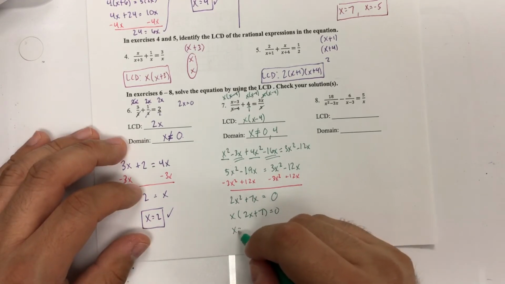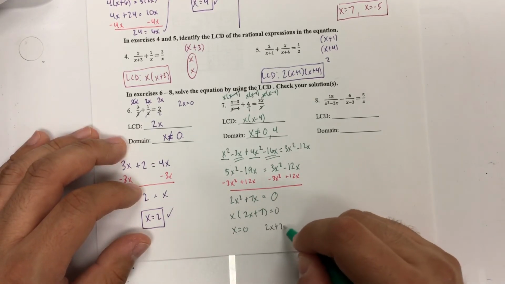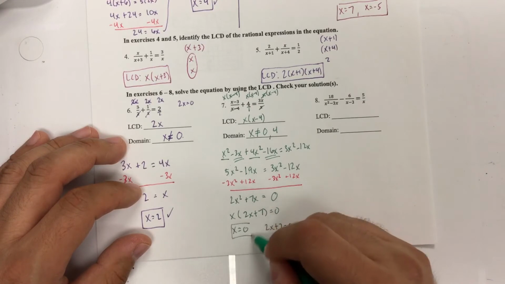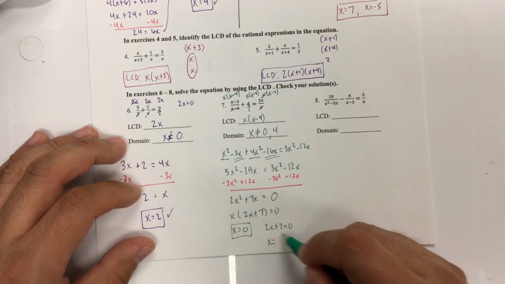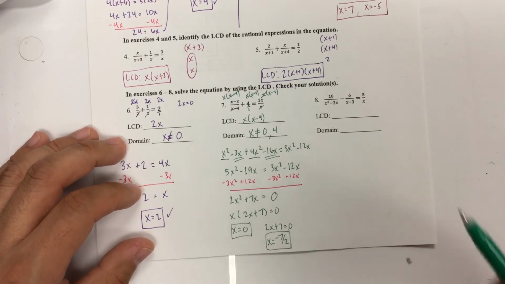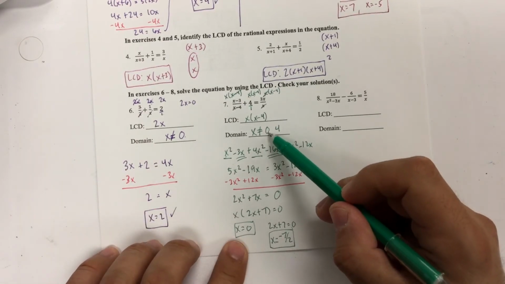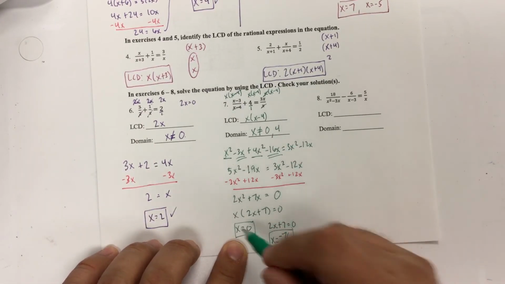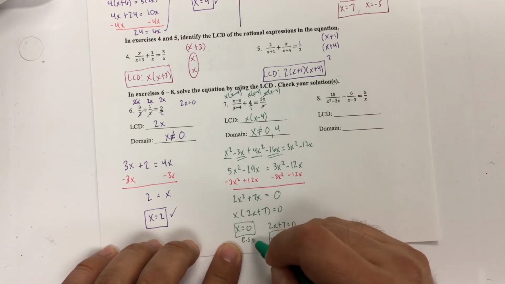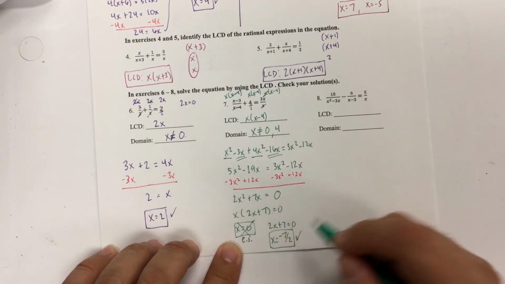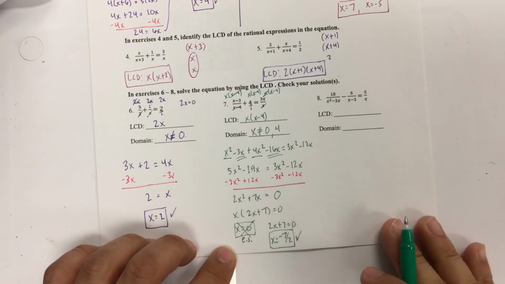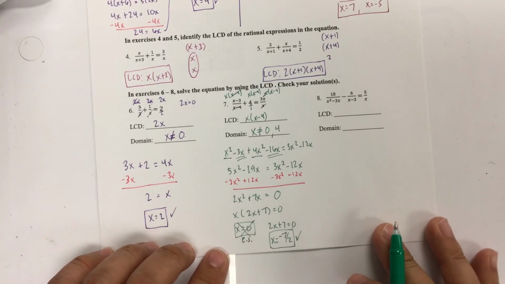So we set each factor equal to 0, and we solve for x. The first one is x equals 0. The second one, when you subtract the 7 and divide by 2, you do get negative 7 halves. Check the restrictions, and we can see that x cannot equal 0. So that means this is an extraneous solution, so I'm going to cross it out, and my only answer is x equals negative 7 halves, because that does not go against the domain restriction.